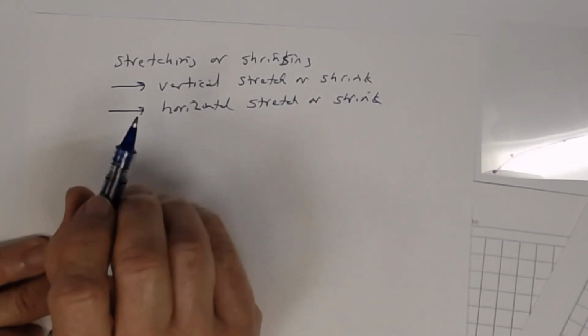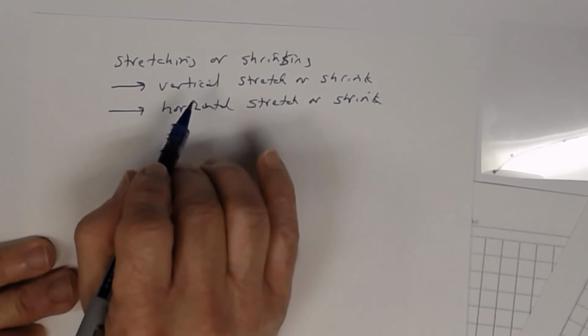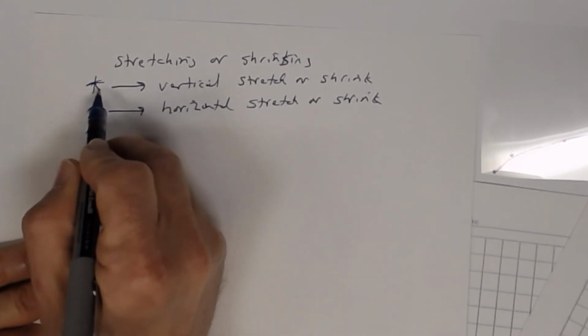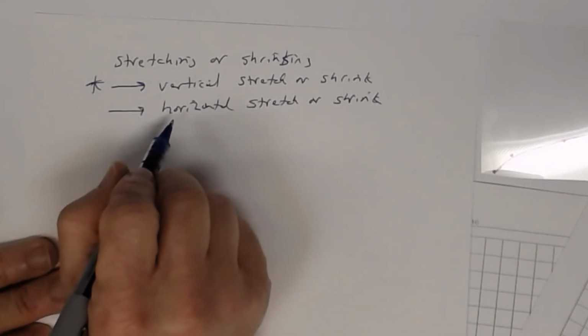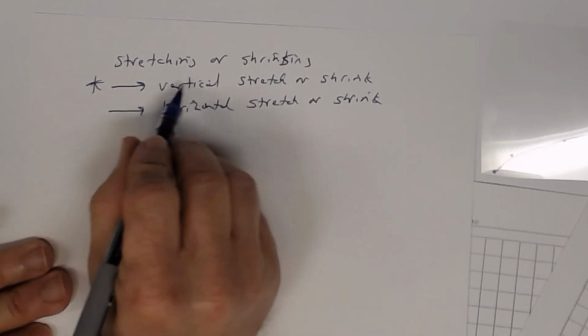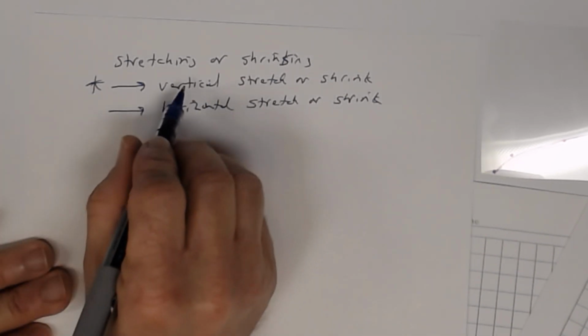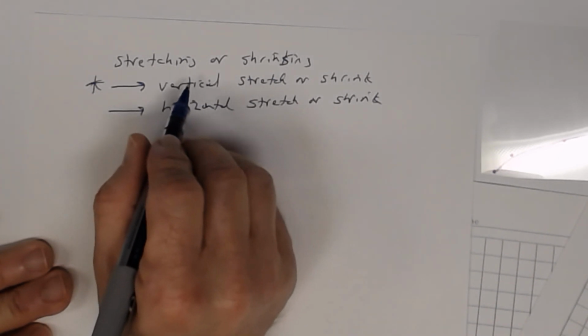For test purposes, we're going to focus on vertical, stretch or shrink, only. Now in my math lab, they could ask something about horizontal, but for a test, we'll focus on the vertical. So let's talk about this with the 5 minutes we have left on this part.